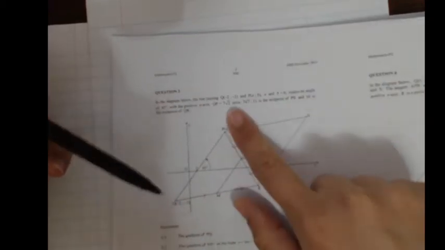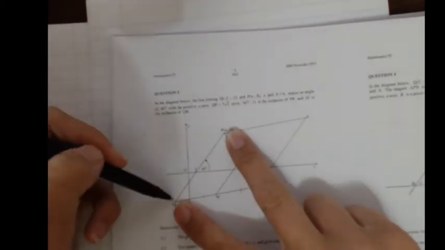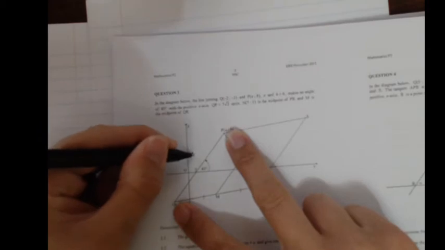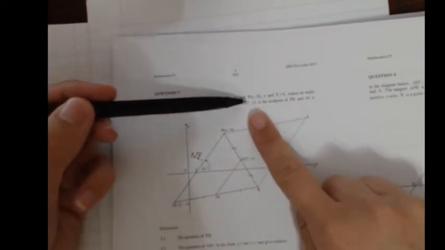This line makes an angle of 45 degrees with the positive x-axis. QP is 7√2 units. That's not given on the sketch there, so just remember that there is 7√2 units.